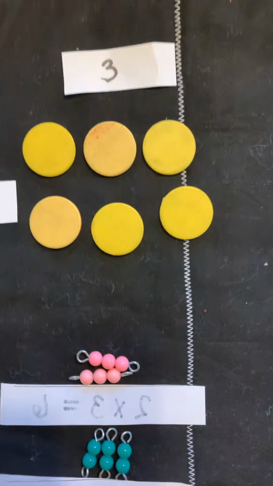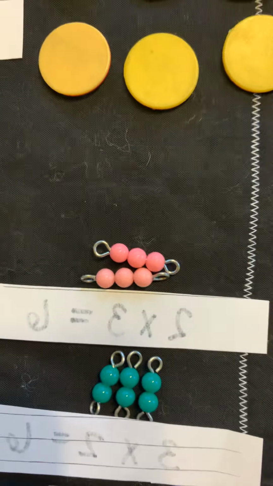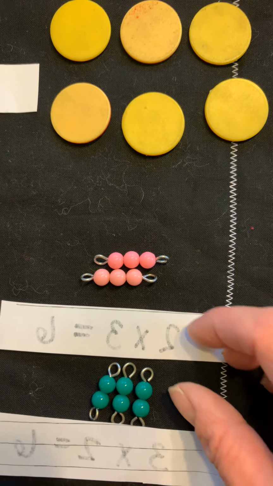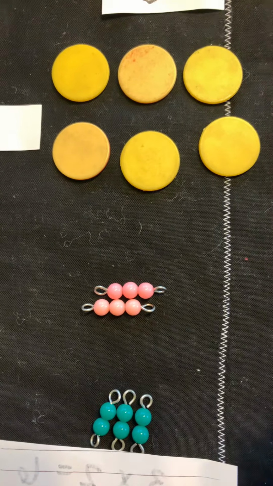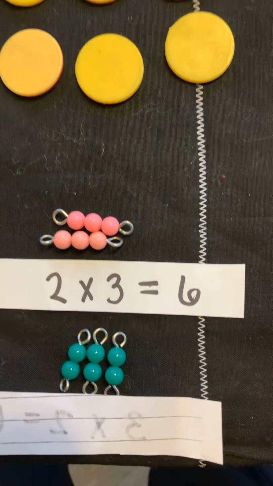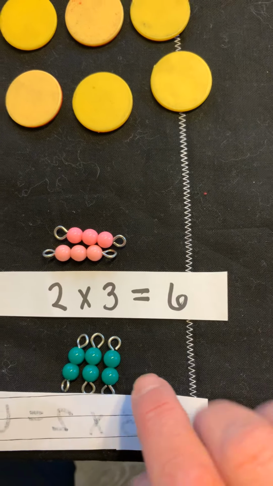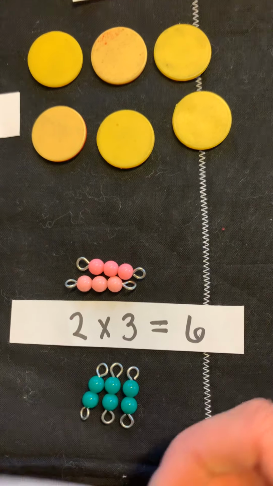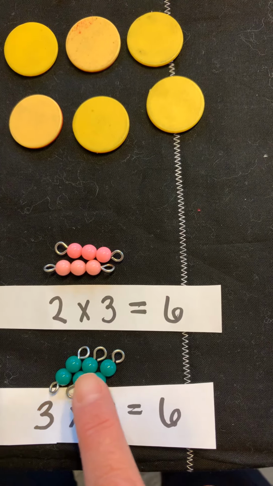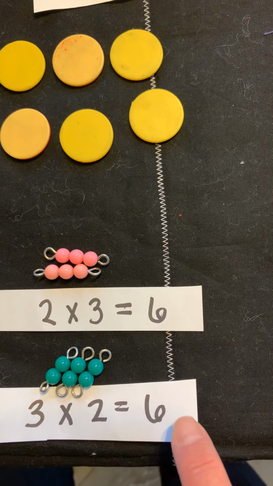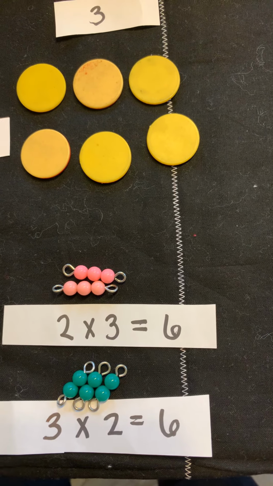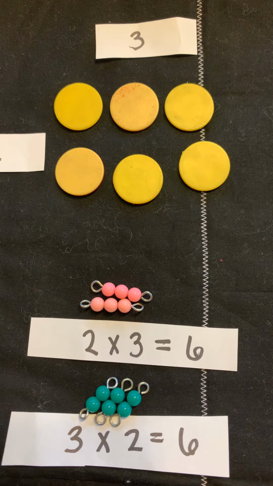I got out the bead box and showed you again with the bead box. So this first one is 2 groups of 3. 2 groups of 3 is 6. 3 plus 3 is 6. The second one, 2 plus 2 plus 2, is 3 groups of 2. 2, 4, 6. 3 groups of 2 is 6. If you remember that multiplication means groups of, you will have no problem with doing multiplication and arrays.